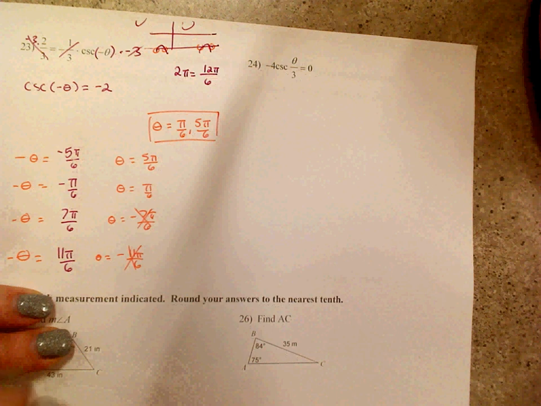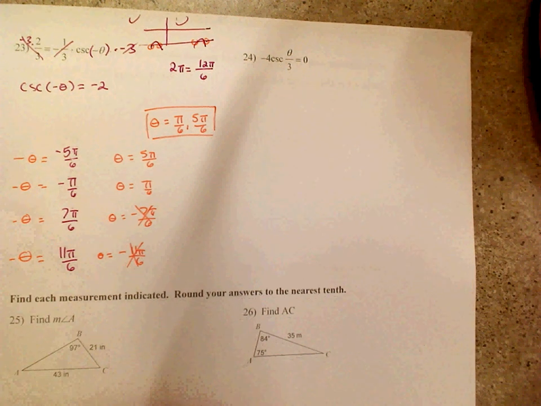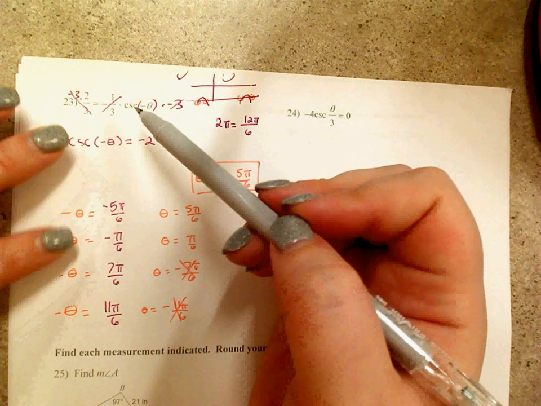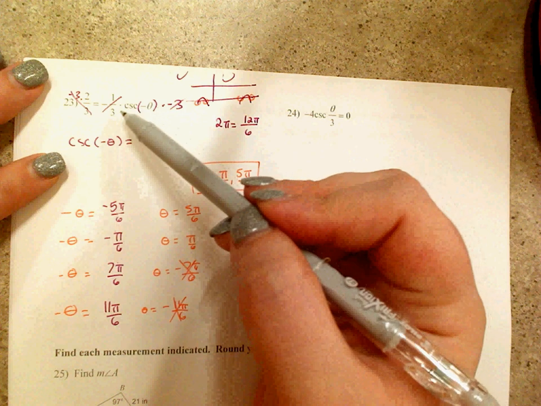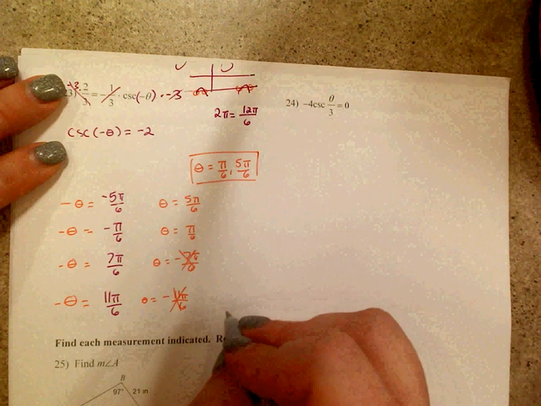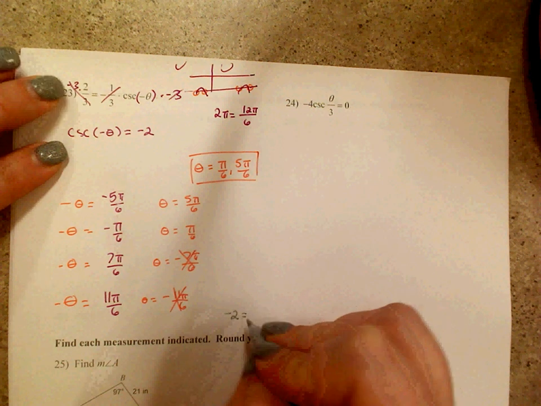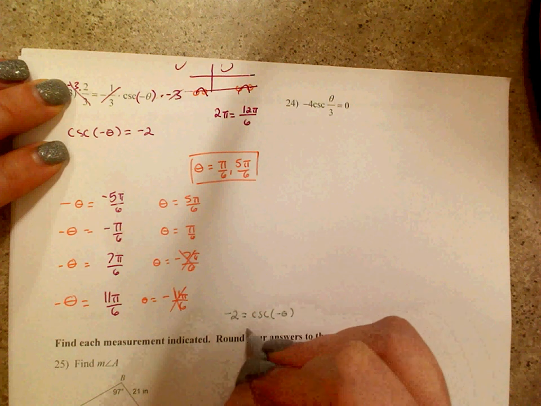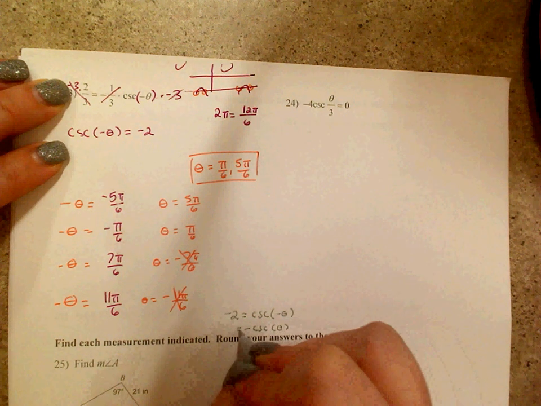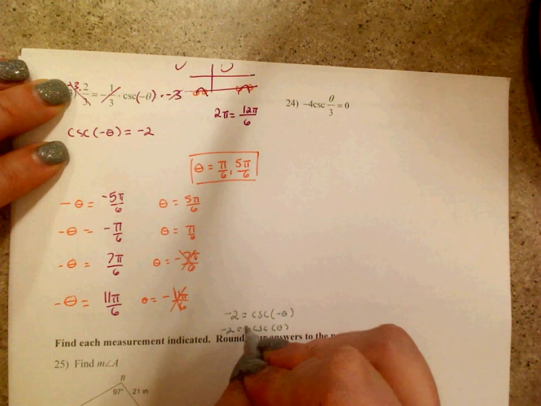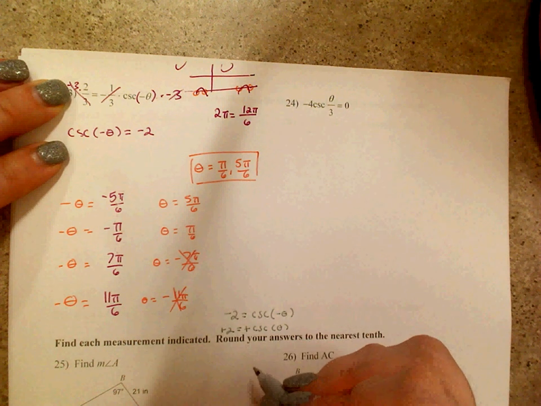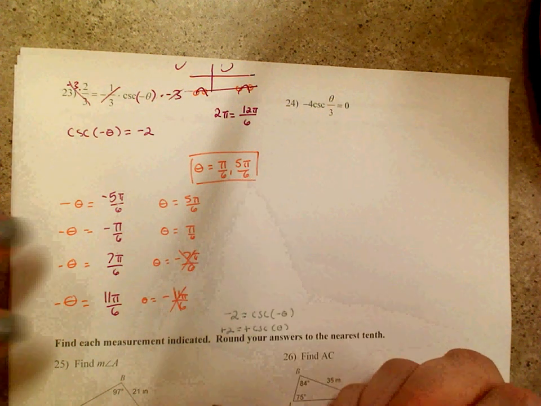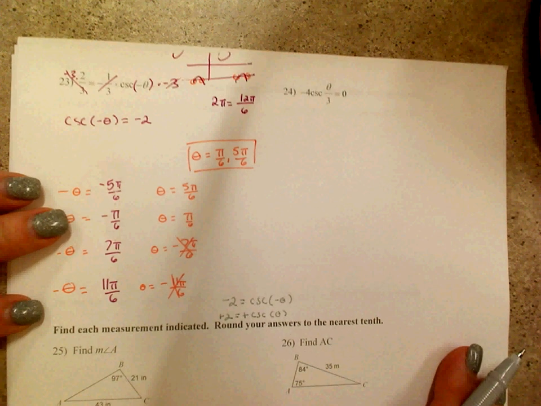Now, another thing you could have done, if you wanted to make it a little bit easier on yourself, is use even and odd functions, those identities that you learned a long time ago. Cosecant of a negative is the same thing as negative cosecant. So you could have actually said -2 equals cosecant of negative theta, and then said cosecant of a negative equals negative cosecant. And then divide both sides by the negative, and you just end up with cosecant equals 2. And cosecant equals 2 means sine equals 1/2, and sine equals 1/2 at pi over 6 and 5 pi over 6. So if you use your even-odd identities, you can solve that a little bit easier. All right.